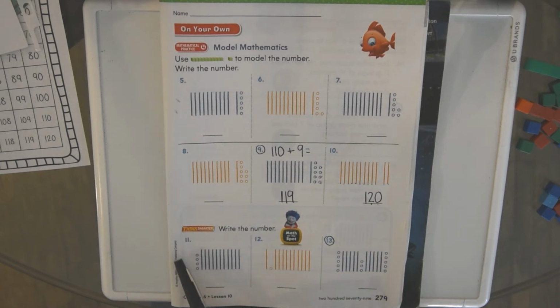All right, for the problems 11 through 13, the pictures try to trick you, right, by either putting the ones first or they separate the tens. But remember the rule when we're trying to figure out what number it is. You always count the tens first, and you count all of the tens together and all of the ones together.